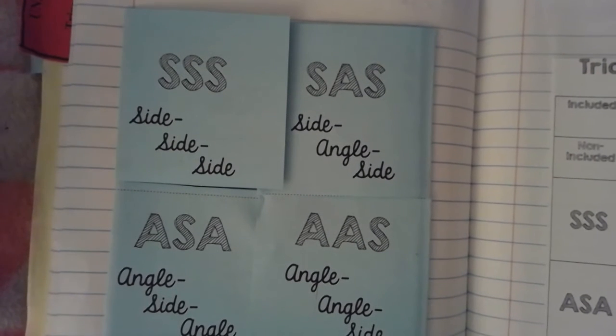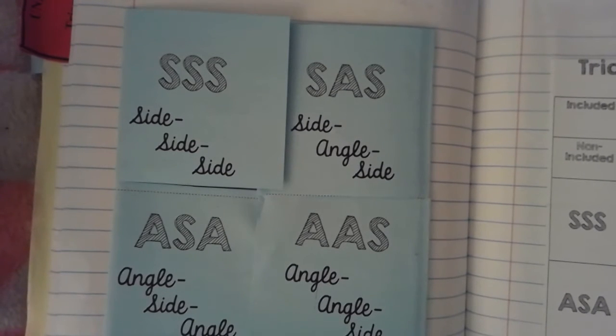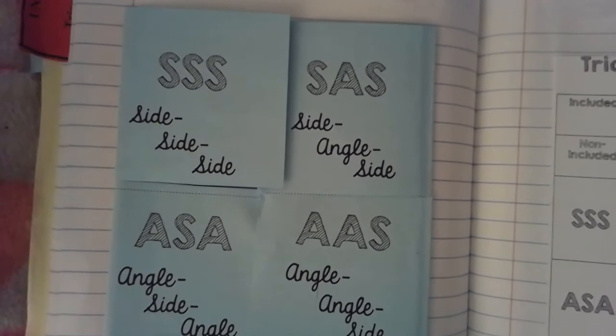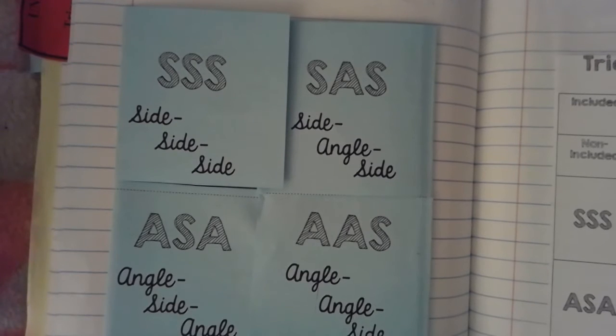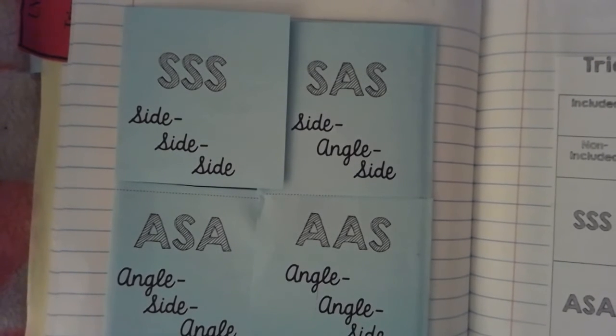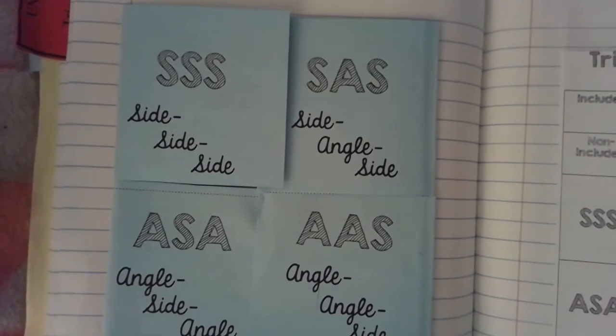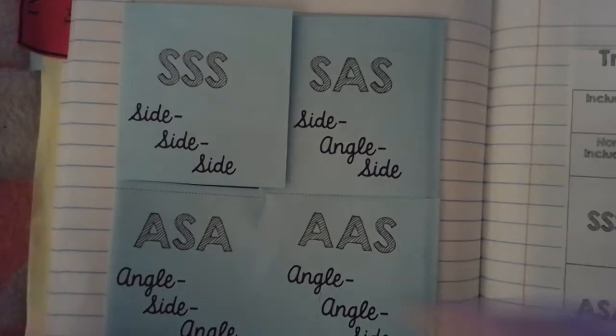One way we talked about in the last video was a couple of key parts: having a reflexive side, having vertical angles, having a midpoint, or having an angle bisector. Each of those are features that can help us determine if two things can be congruent eventually, but to actually determine if they're congruent, we're going to have 5 triangle congruency tests. The first one we'll talk about is side, side, side.